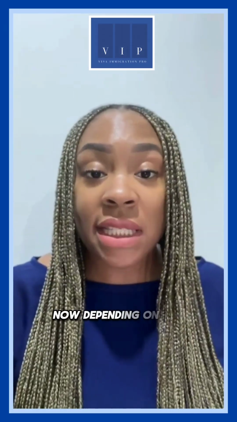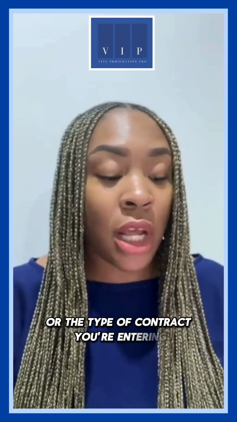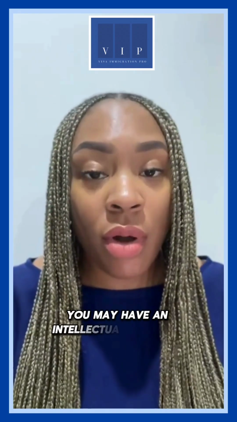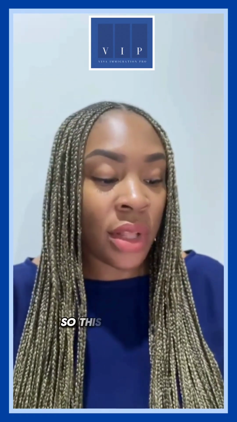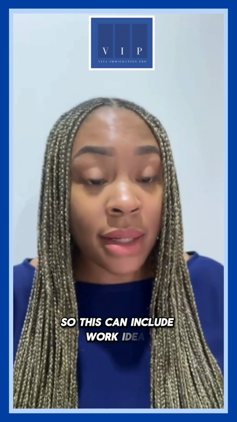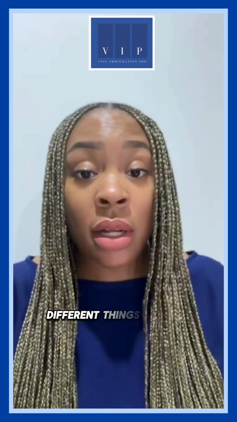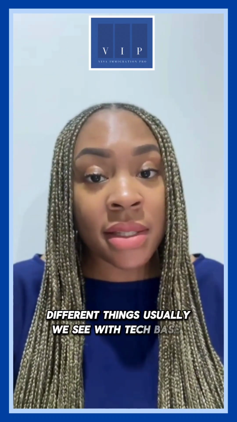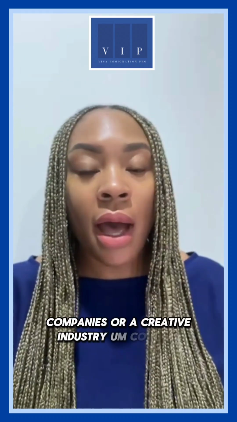Now, depending on the type of business that you have or the type of contract you're entering, you may have an intellectual property clause. This clause determines who has ownership of work product. So this can include work ideas, it can include writing, products, different things. Usually we see it with tech-based companies or creative industry companies.